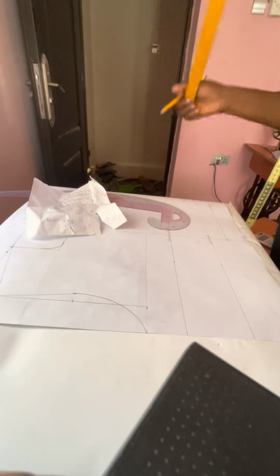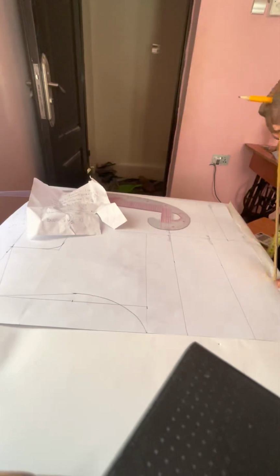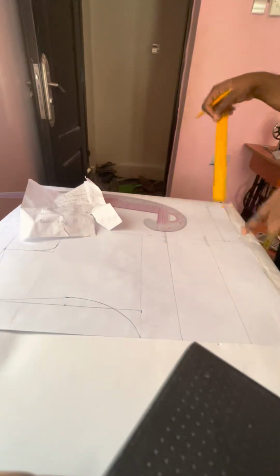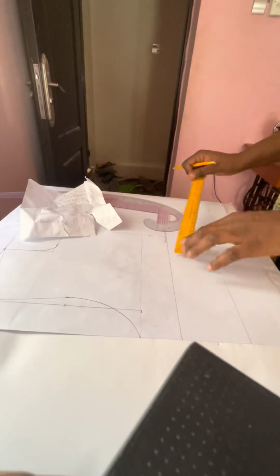So our nipple to nipple is what? 7. Divide it into 2. We are going to have 3.5. So you mark it on your half length, on your under bust, and your breast point. Nipple to nipple point is 7. 7 divided by 2, 3.5. Mark it on your half length, under bust, and breast point.